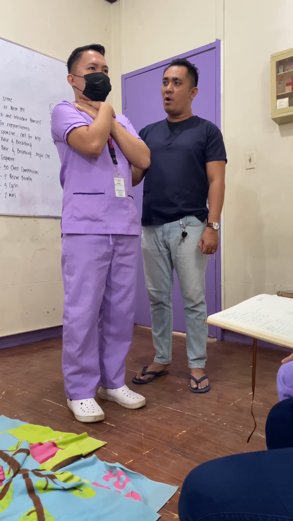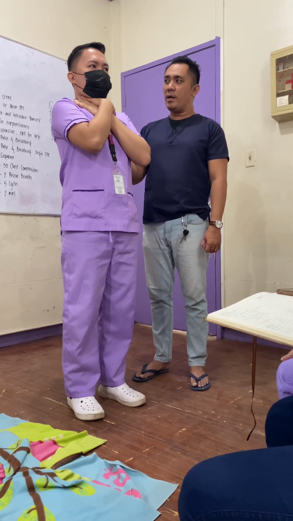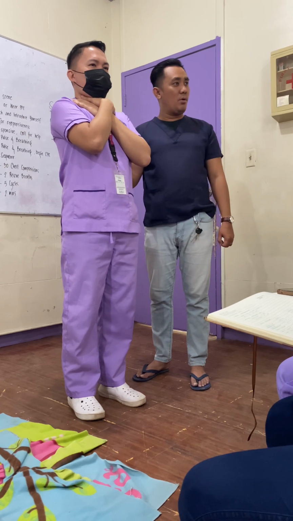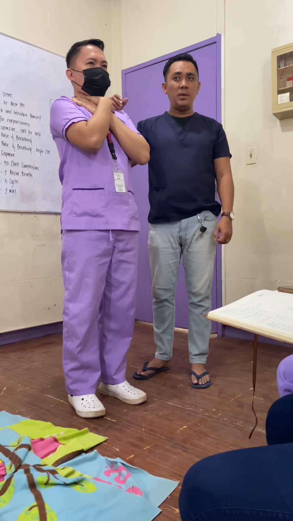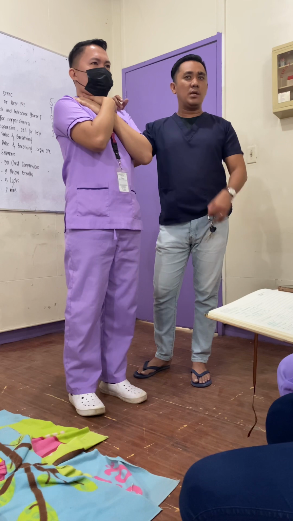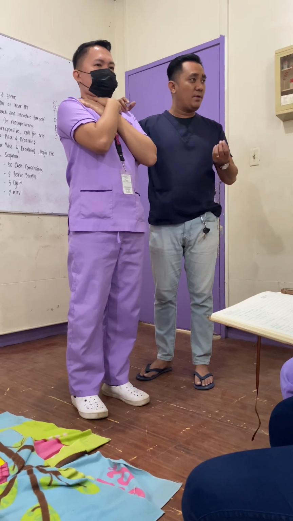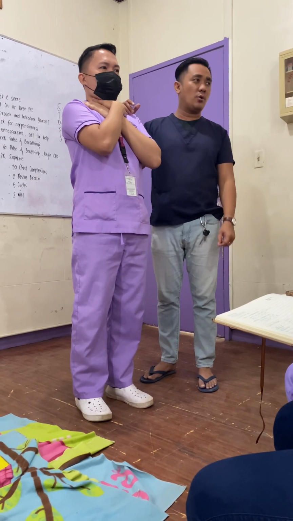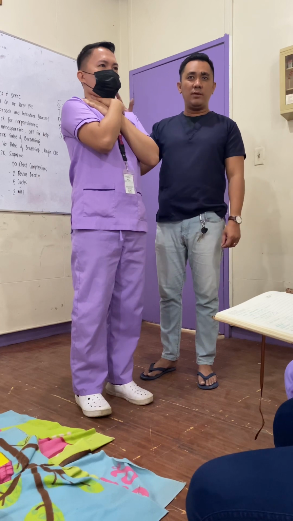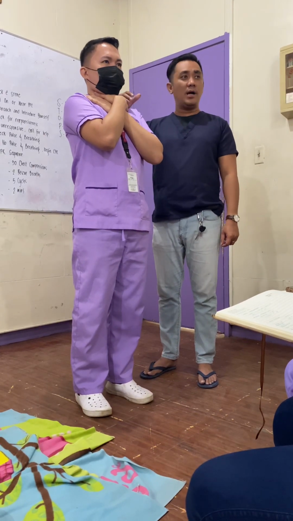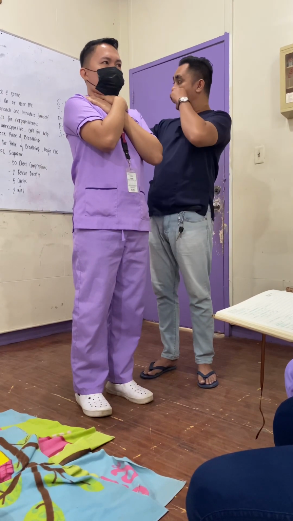Sir, can you cough out the object? Can you cough or not? He cannot cough. So meaning, it's already a complete airway obstruction. Because if the patient can still cough, then the object can still be dislodged or removed. But if the patient can no longer cough, meaning we will be the one to assist.